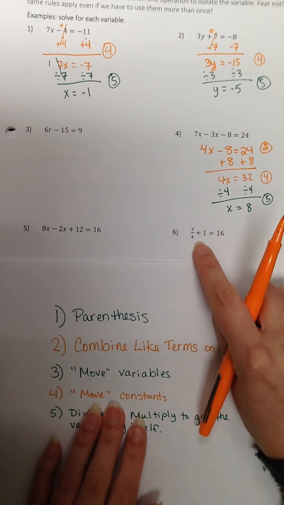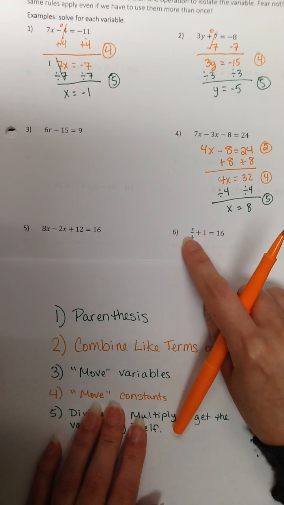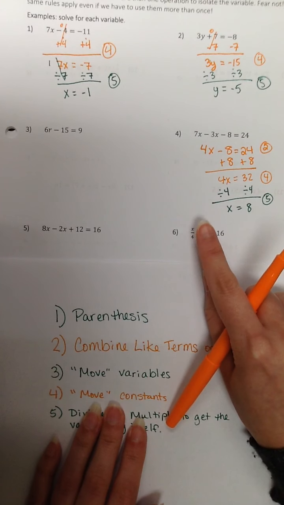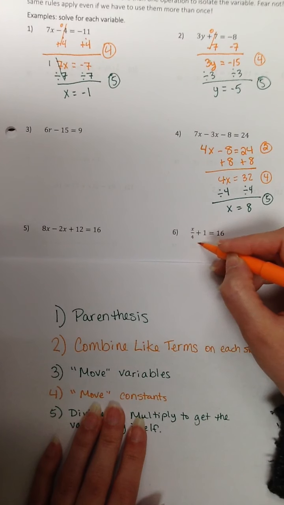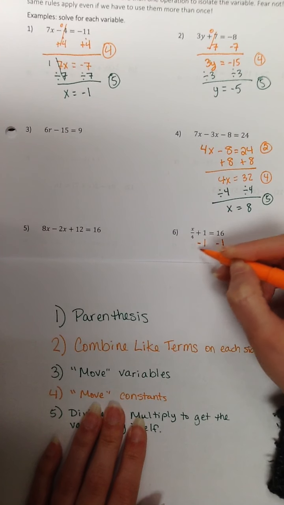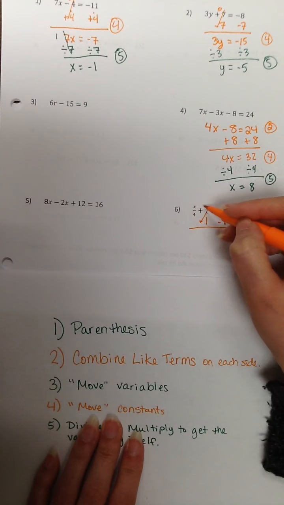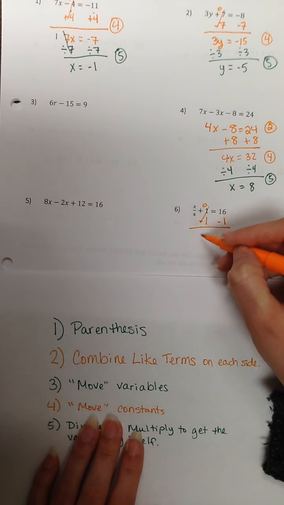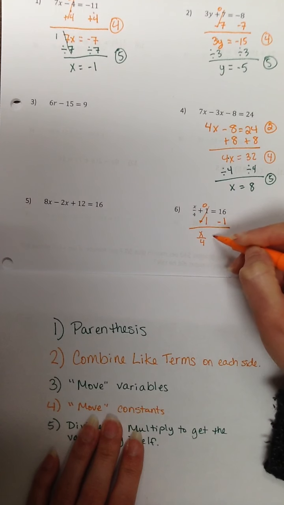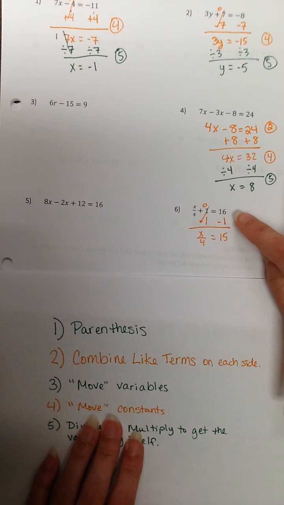So here my constant is 1. It's the constant with the variable. I want to move this from the side with the variable to the side without the variable. So I'm going to subtract 1 from both sides. The only thing that I have left, because the plus 1 minus 1 becomes 0, the only thing I have left on the left-hand side is x over 4, and I get a 15 on the right.